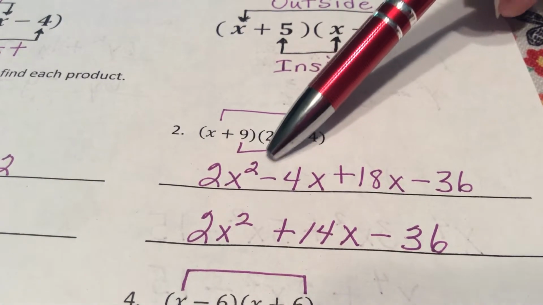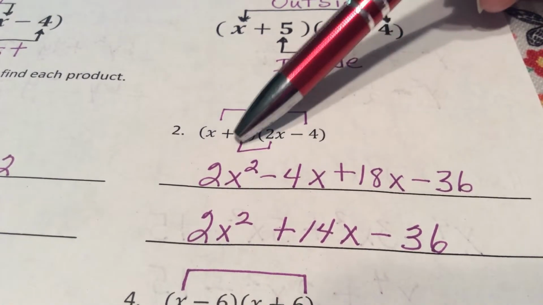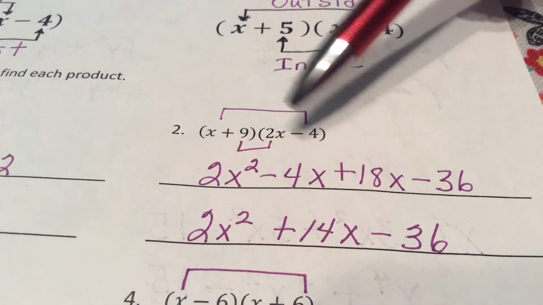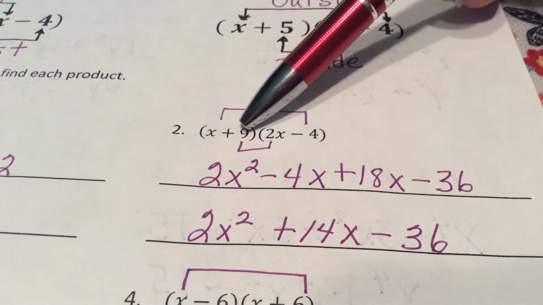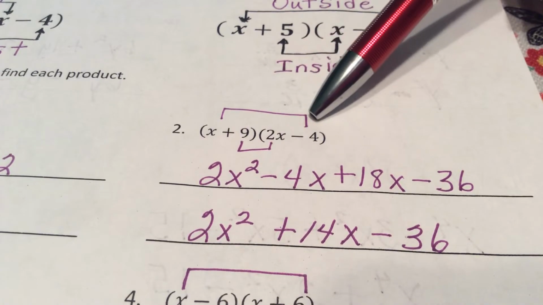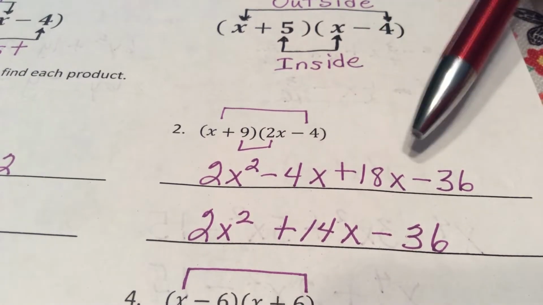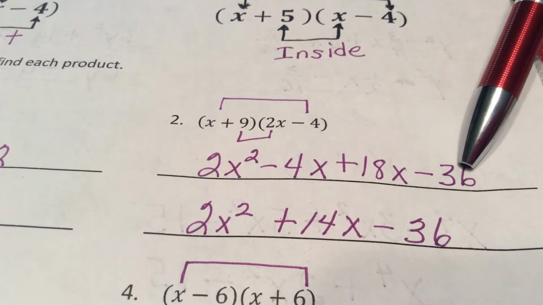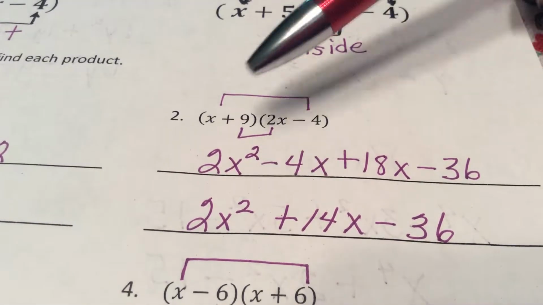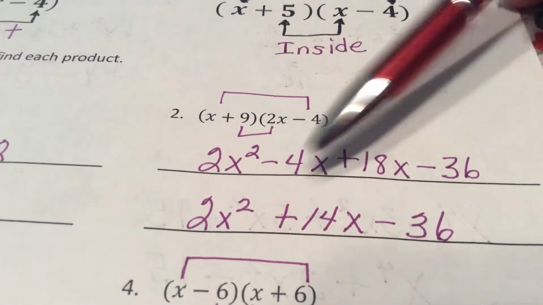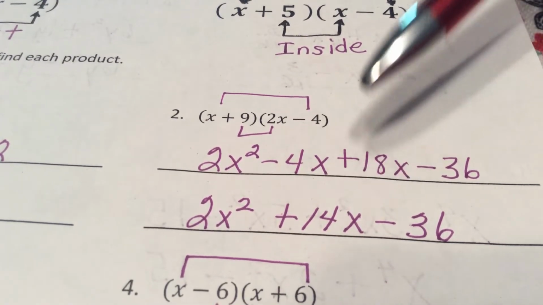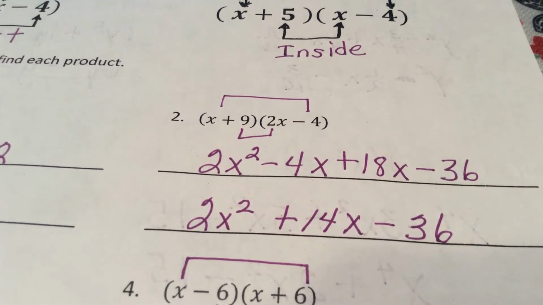Inside, these are the inside ones. 2x times 9 is positive 18x. Last, the 9, positive 9 times negative 4 is negative 36. We have 2x squared. When we put into our calculator negative 4 plus 18, we get positive 14x minus 36.